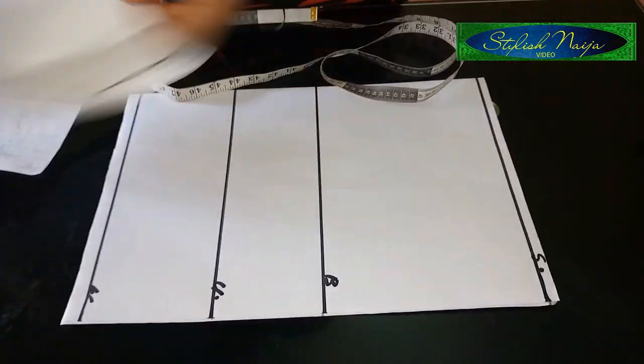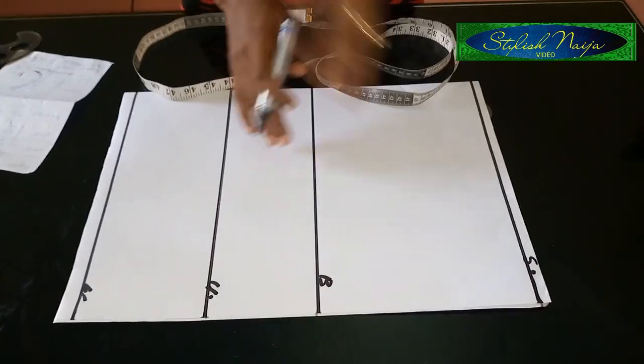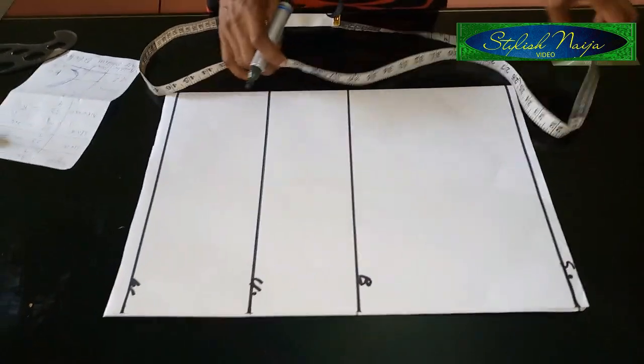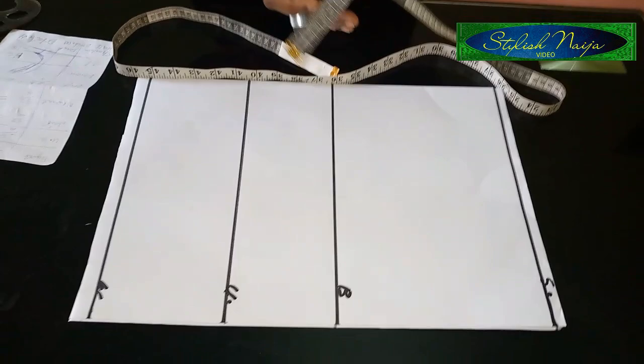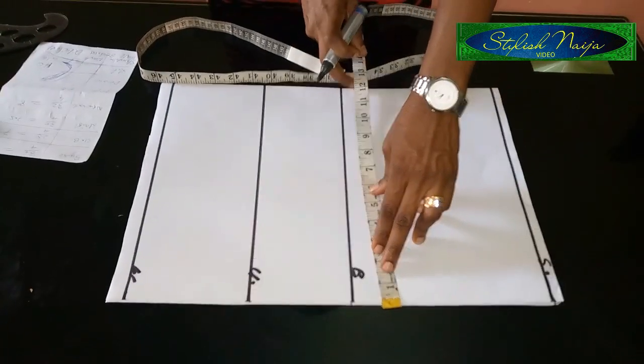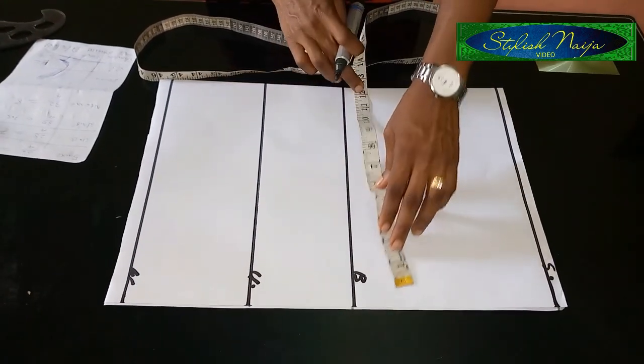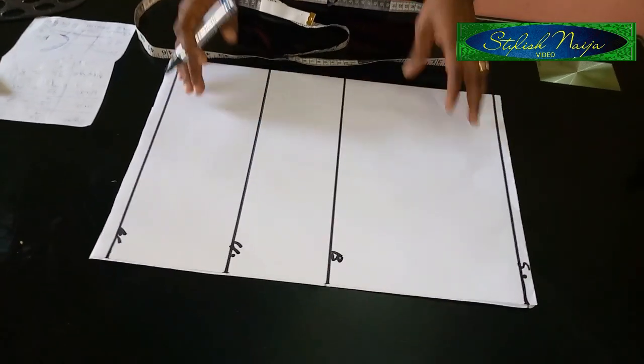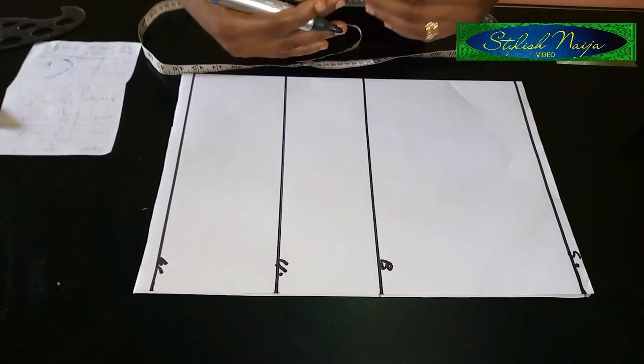So for beginners, for you to understand, that's why we usually divide the measurement into 4. For the bust, I have 9 inches. 36 divided by 4 is 9 inches. So what I have here, you have 1, 2, 3. You add between 4 to 5 inches allowance to it. That will determine how you fold your fabric.